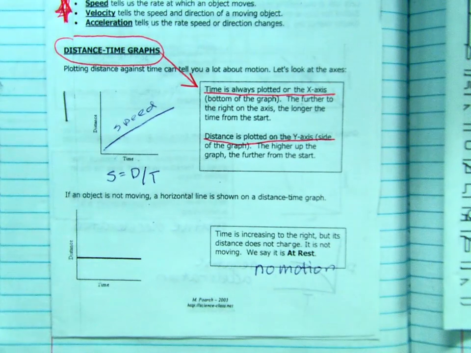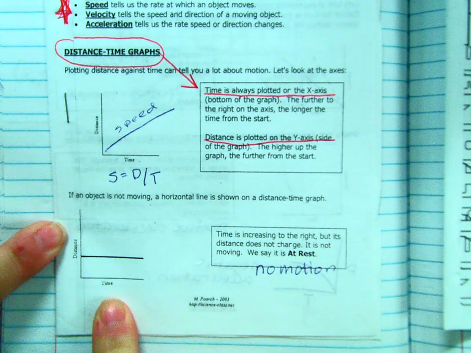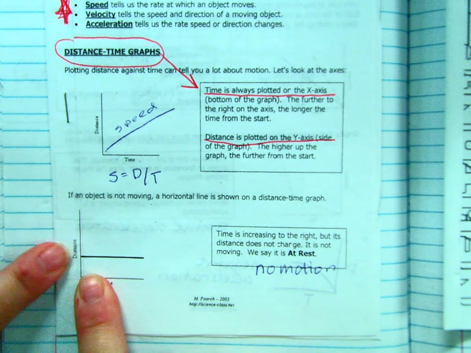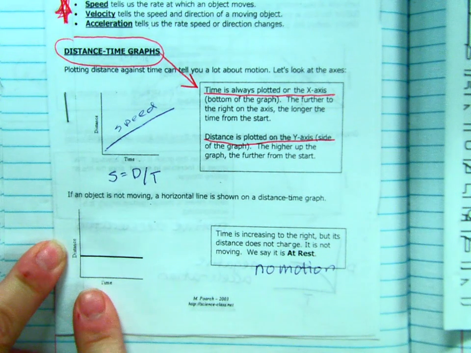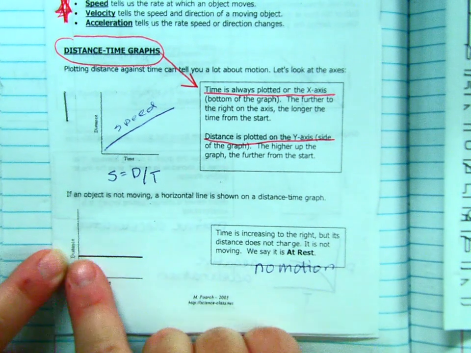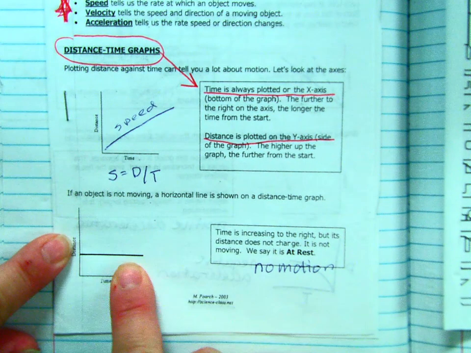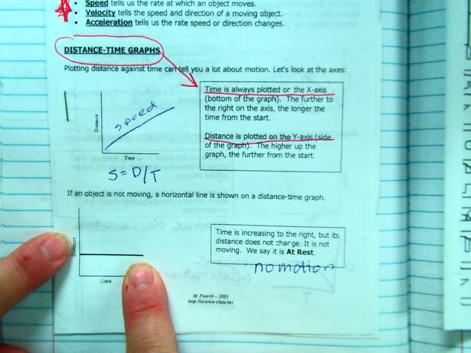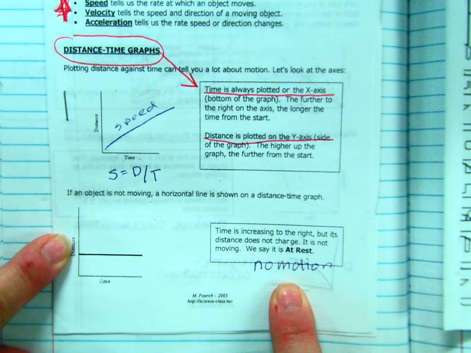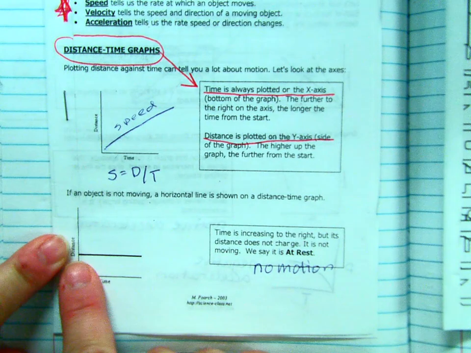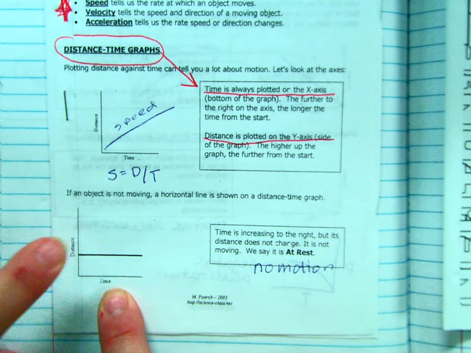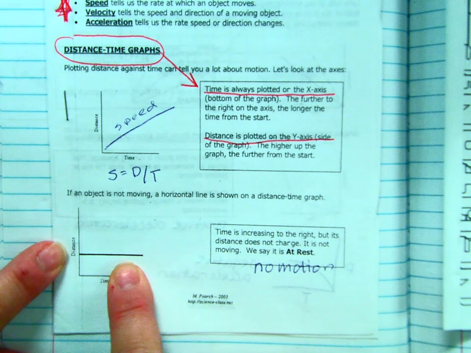Okay, so this distance time graph has a flat line. I want you to think of those doctor shows where the person's in there, their heart is beating, and then they say, oh no, they have flatlined. That means the heart is no longer pumping. It's no longer in motion. So a distance time graph that has a flat line means that the object has taken a break and is at rest. So in your notes, add these words, no motion. Think flatlining. Beep. Time is still going. Life is still happening, but the object is not moving.